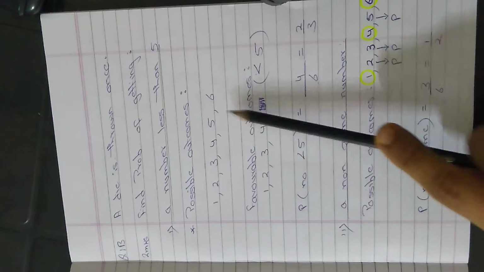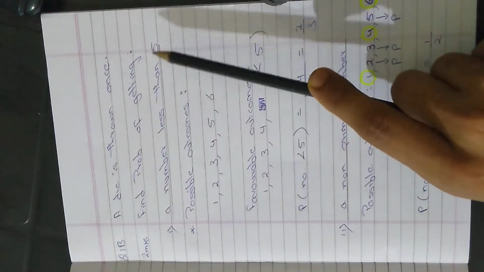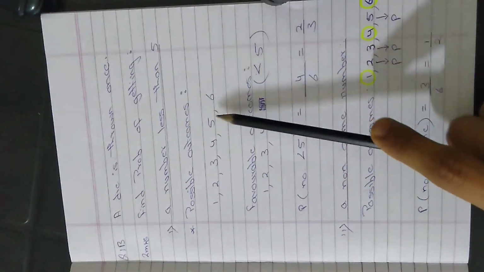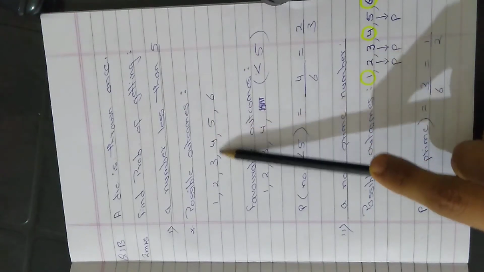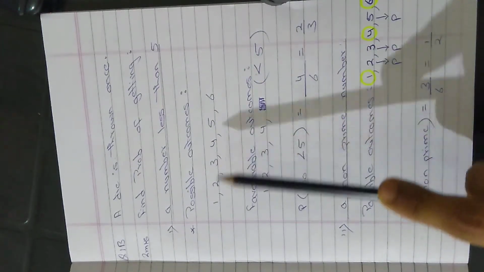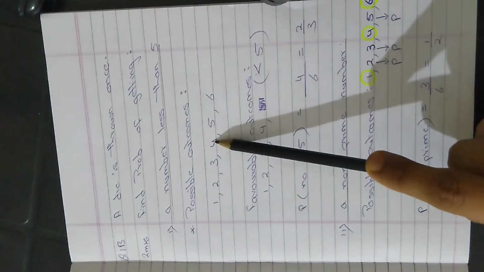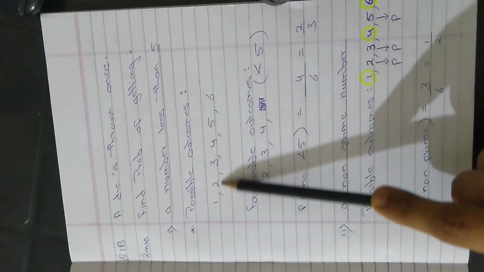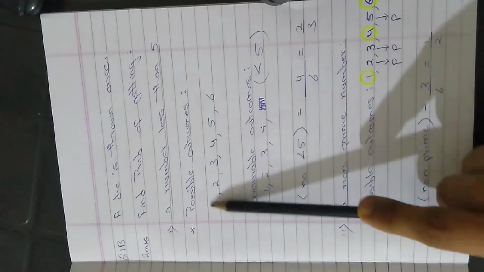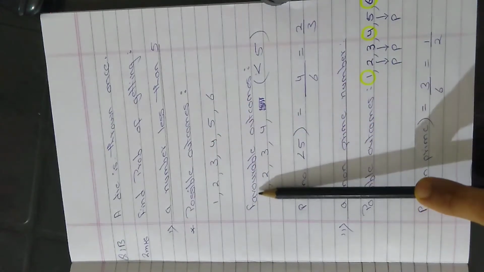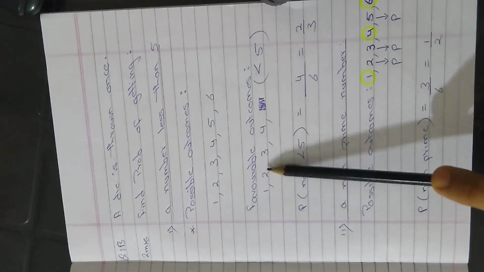So now which are the numbers that are less than 5? So less than 5 is here, these numbers, right? So how many are there? 1, 2, 3, 4. So there are 4 numbers, right, which are less than 5, okay. So all the 4 numbers we'll have to put in this category. So that is favorable outcomes are 1, 2, 3, 4, okay.